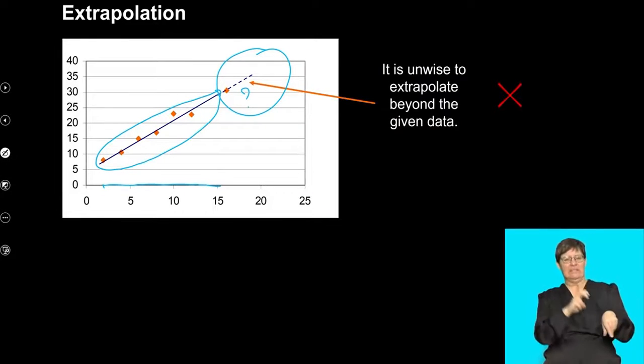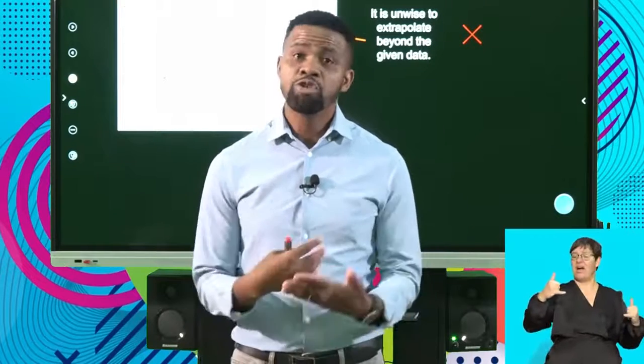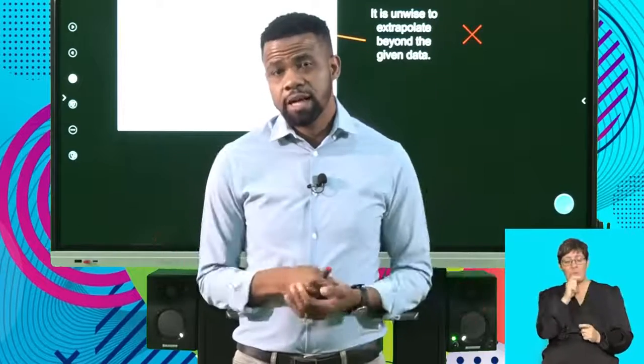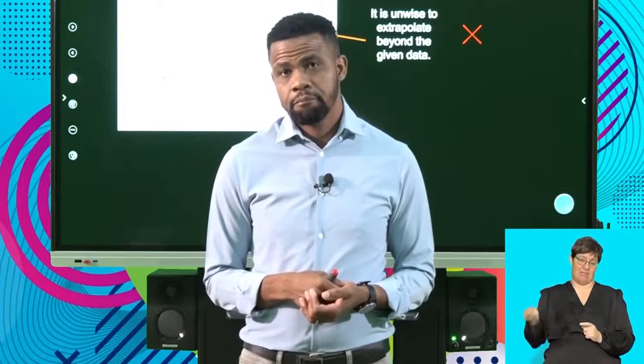We need more data. If we can collect more data and update our regression line, maybe we can. But if we do forecast or predict using extrapolating, we just have to say our answer is not reliable because we are extrapolating. Okay, we're good.